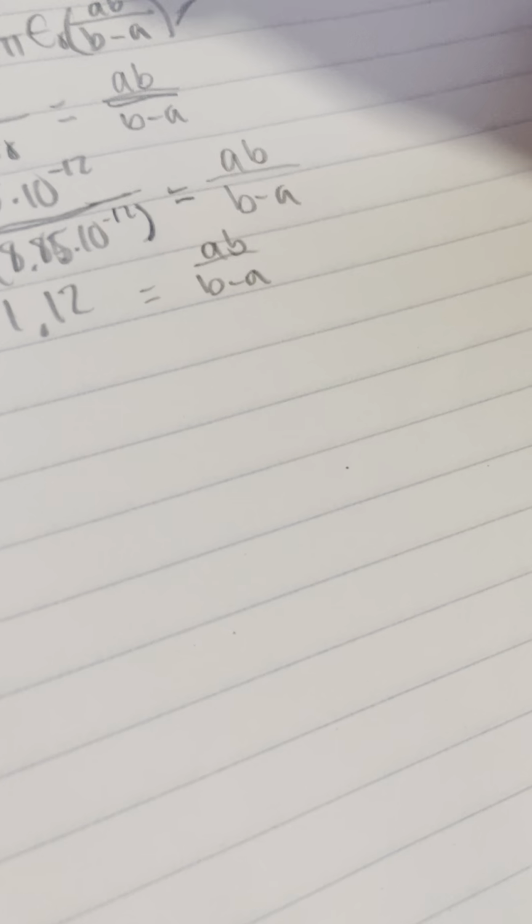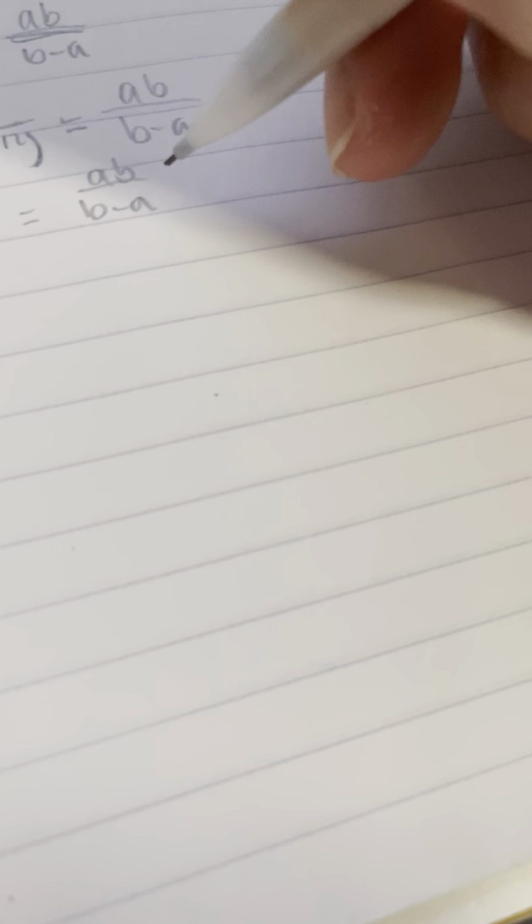And so now it's just a matter of algebra at this point. We can multiply B minus A over here to the 1.12.